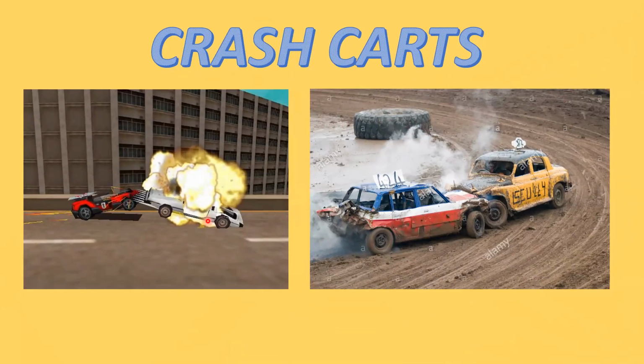Off to the left, I've got a screenshot from an ancient game for Windows called Carmageddon Carpocalypse Now, which I think came out in 1998, thereabouts. It was a precursor of that more modern, most depraved game, Grand Theft Auto. But in this game, you could smash your vehicle into other oncoming vehicles.